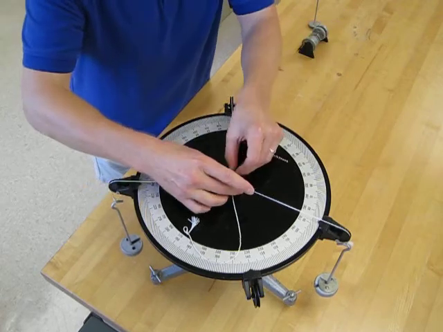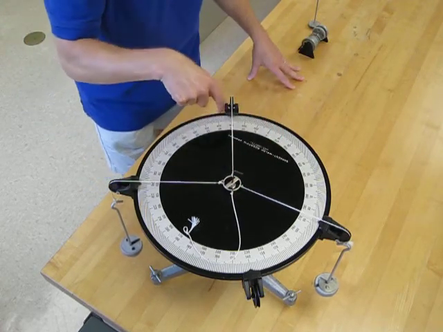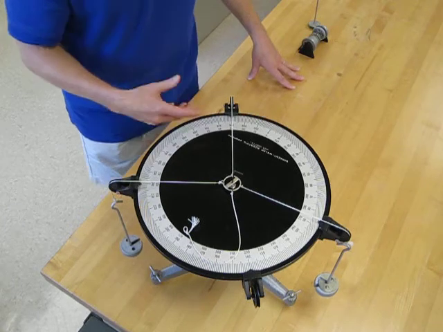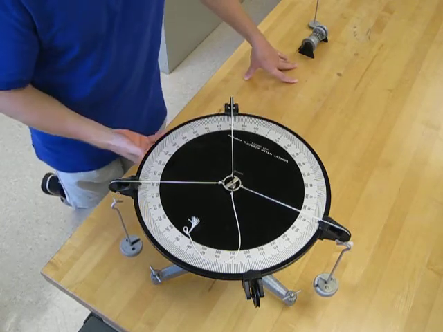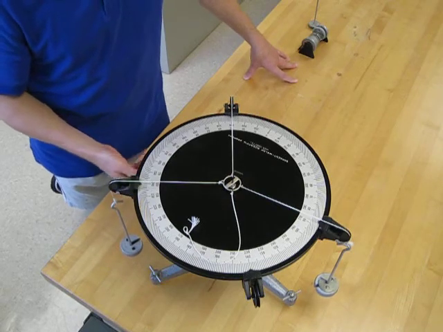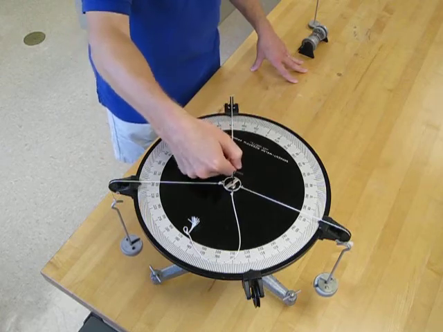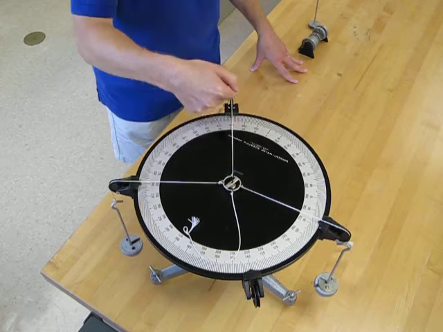So you can really think of it as a force which is equal to the weight of the hanger, which in this case is 100 grams, or 0.1 kilograms, times 9.8, so it's 0.98 newtons. So I have a force of 0.98 newtons, and it's pulling at an angle of 30 degrees.